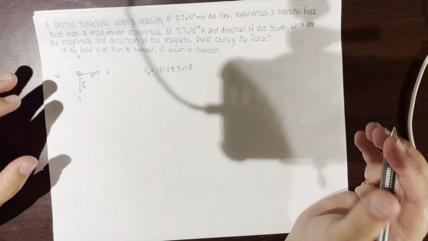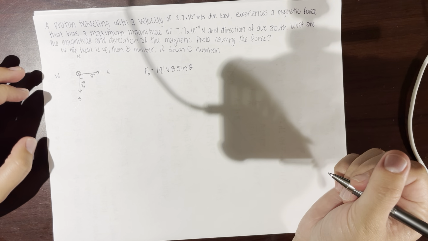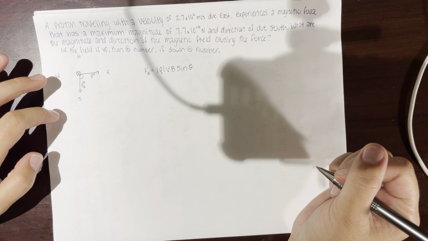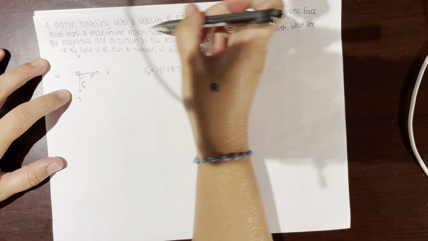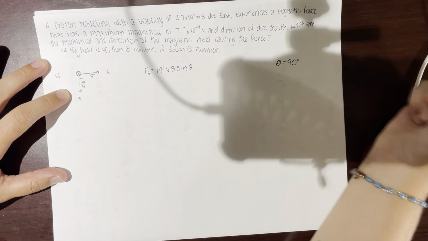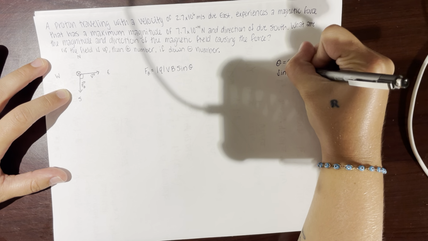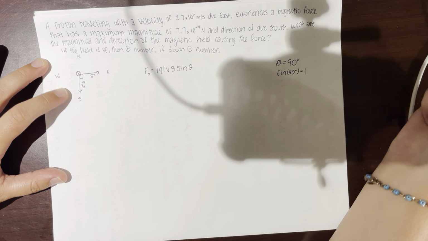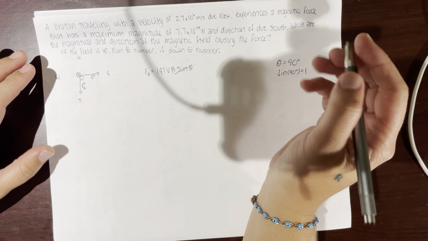And so to start, first we know that it's the maximum magnitude, so our theta is going to equal 90 degrees, and sine of 90 degrees is 1, so we can just take out sine theta because it's going to equal 1.